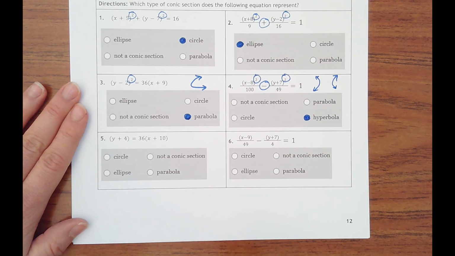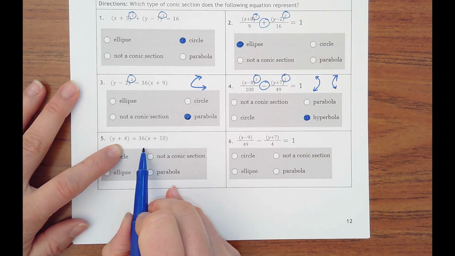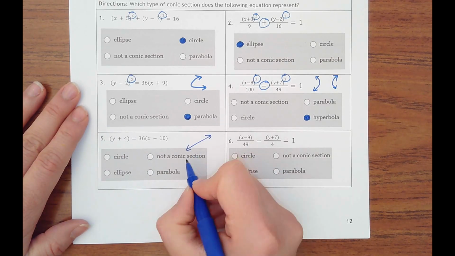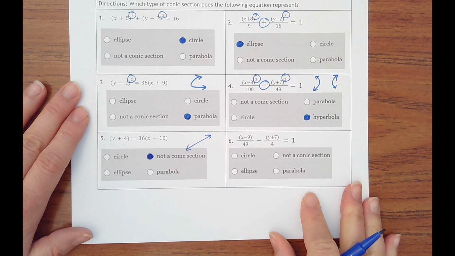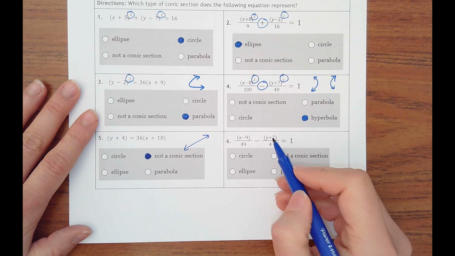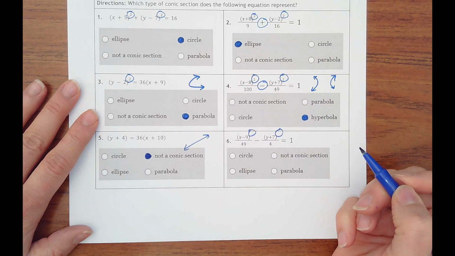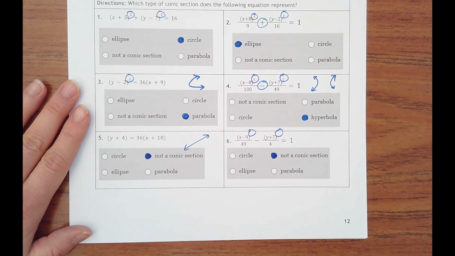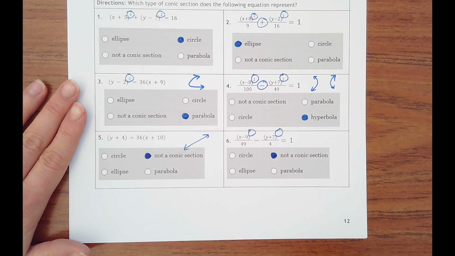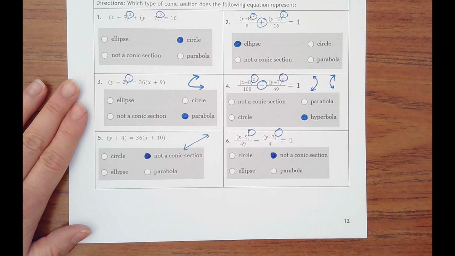Number 5, I see that nothing is getting squared, so actually this is kind of like a point slope form of just something linear, and this is none of them, so it's not a conic section. And number 6, same thing. It's all set up except I don't see anything getting squared, so this also would not be a conic section. It's kind of like when we talked about quadratics, you have to have x squared. Well, conic sections have to either have one variable squared or both squared to be them. If not, then it's not a conic section at all.